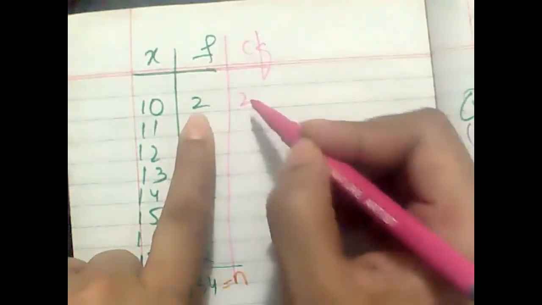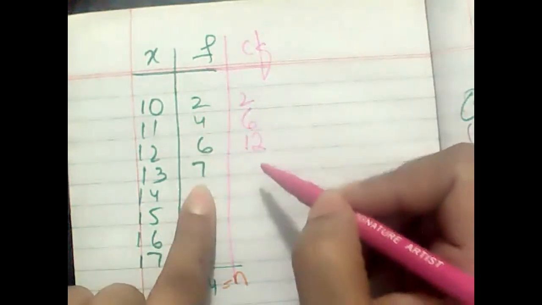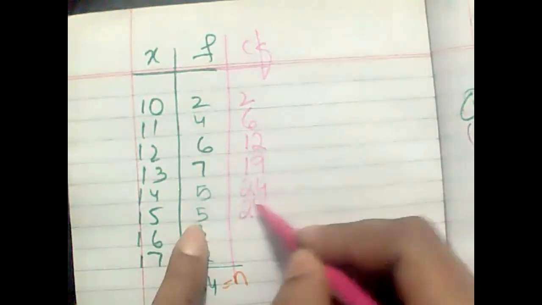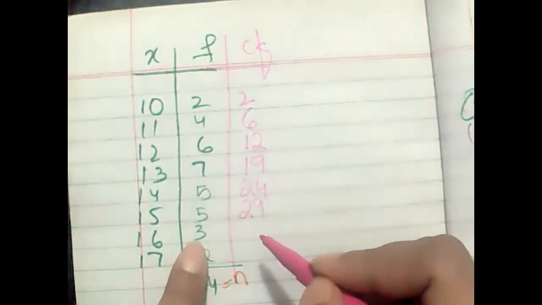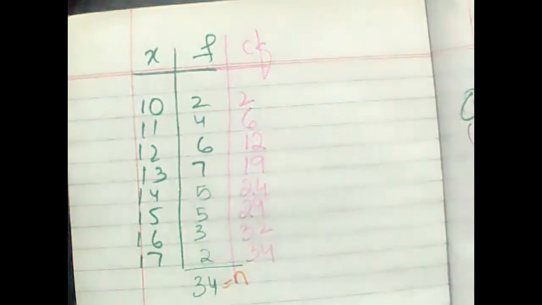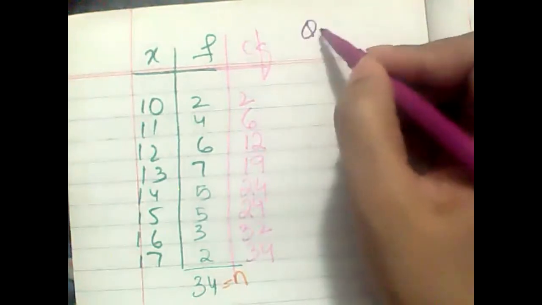2, 2 plus 4, 6, 6 plus 6, 12, 12 plus 7, 19, 19 plus 5, 24, 24 plus 5, 29, 29 plus 3, 32, 32 plus 2, 34. All right, we have all the CF values. Now let's find the things one by one. What do you want to find? Let's say one, I will take the value of Q1.